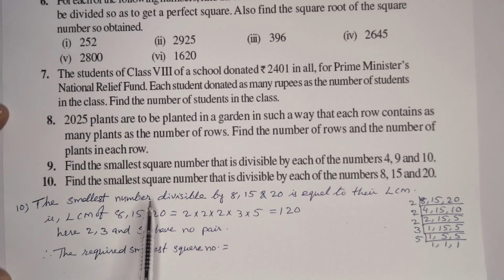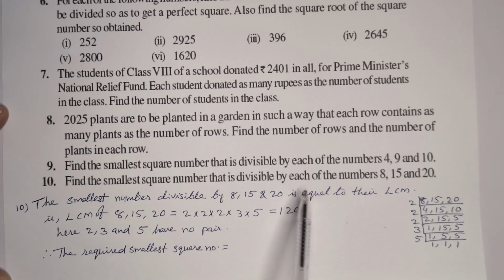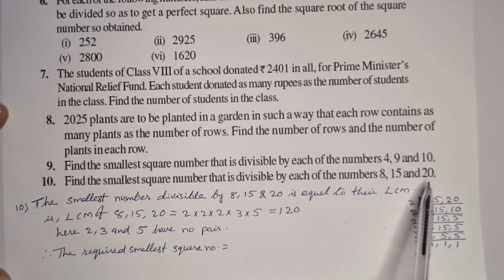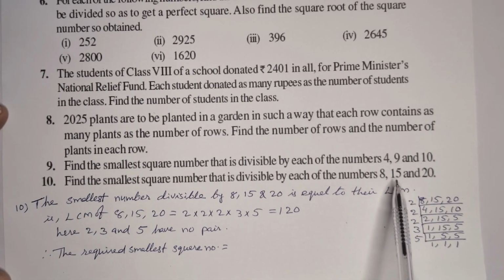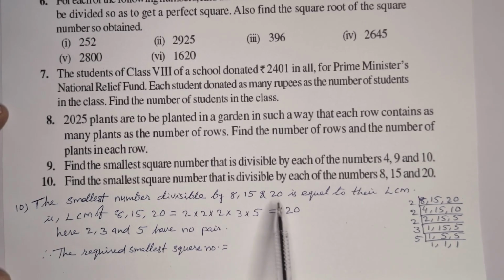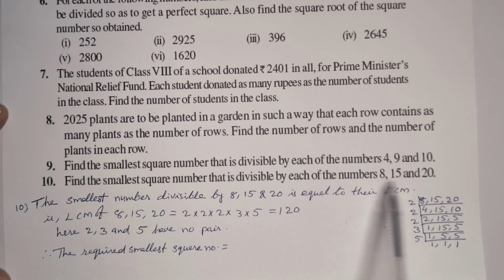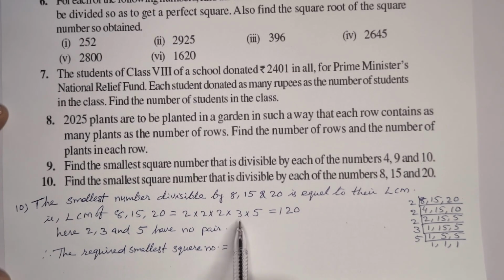In the next question, find the smallest square number that is divisible by 8, 15, 20. Same as that. First we have to find the LCM of these three numbers. The smallest number divisible by 8, 15, 20 means the LCM of these three numbers. When we are finding the LCM, we are getting 3 times 2, 1 time 3, 1 time 5, which is equal to 120. Here we can see 2, 3, 5 have no pair.